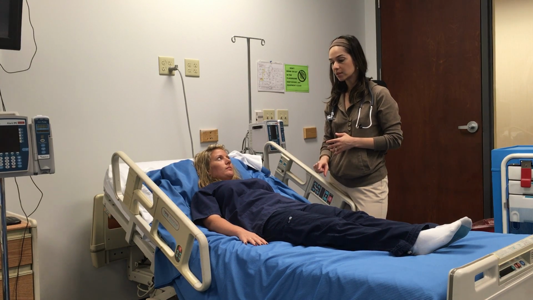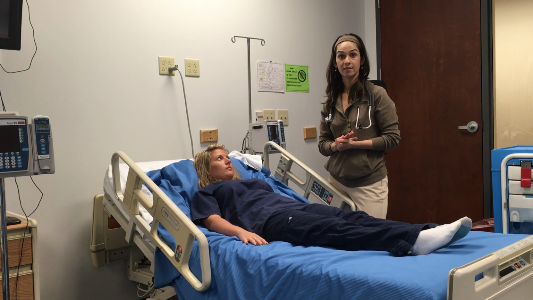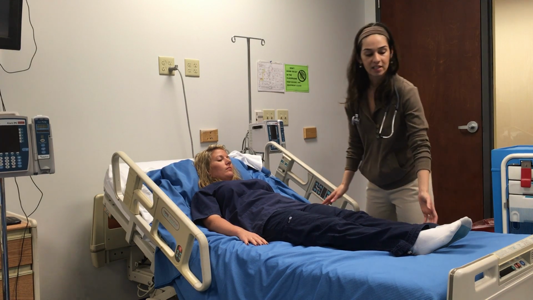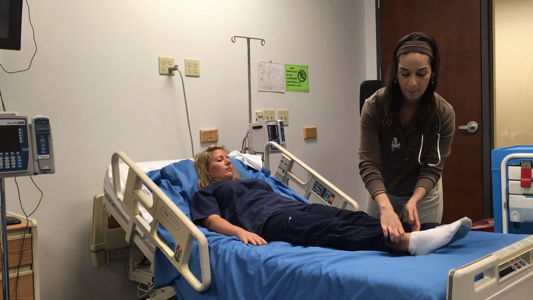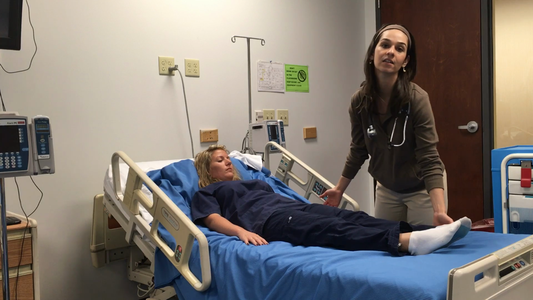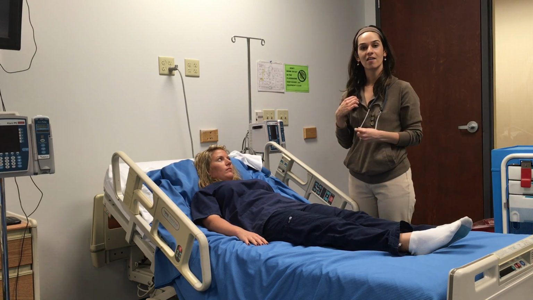If you have an immobile client, you need to look at their butt. Always flip them over to ensure that we don't have any breakdown, especially in their bottom and any bony prominence, like your elbows, your heels, anything like that. All right, thank you.